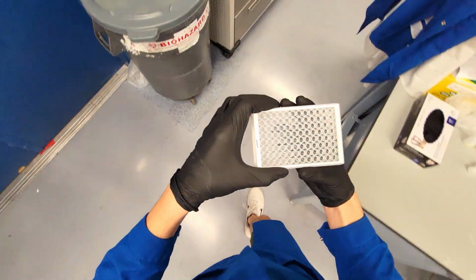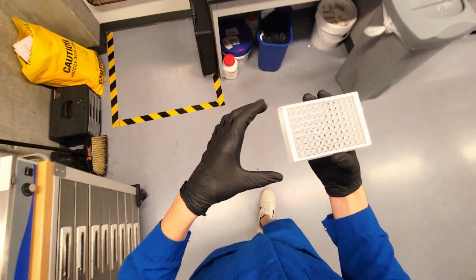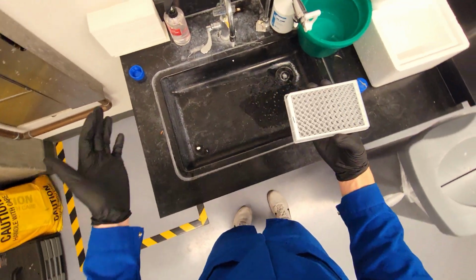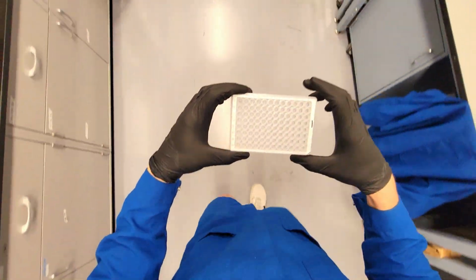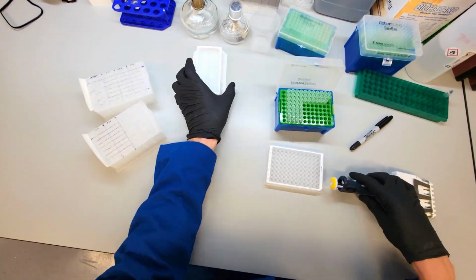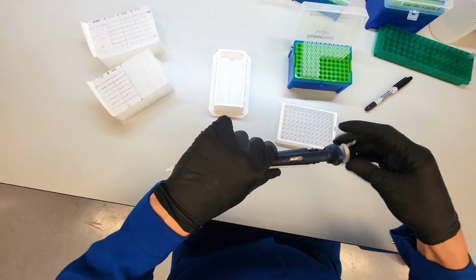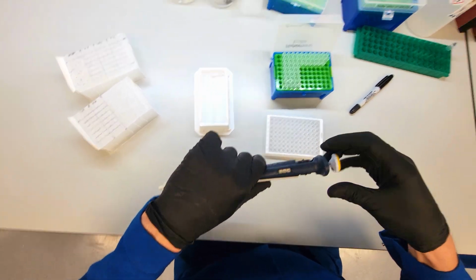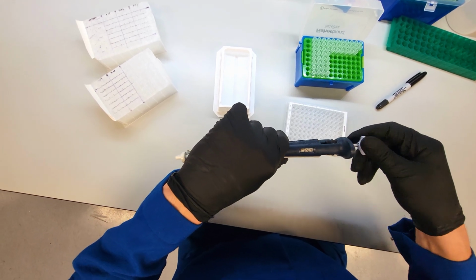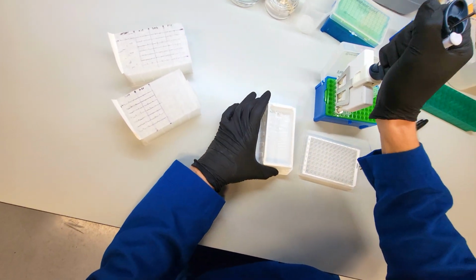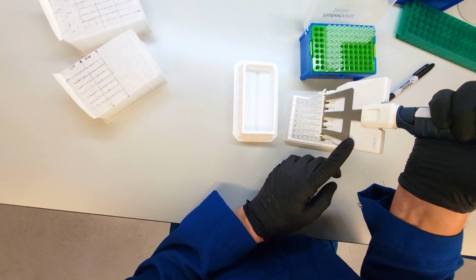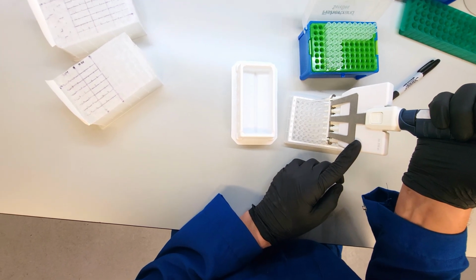So we'll take this, and to dump out the excess liquid, just flick it out. And there's going to be a tiny bit of liquid still left, maybe like 20 microliters or something, but that's okay. So then we need to resuspend in 200 microliters of water. It's 200 microliters. And I'll try not to touch the tips into the wells so that I don't cross-contaminate.